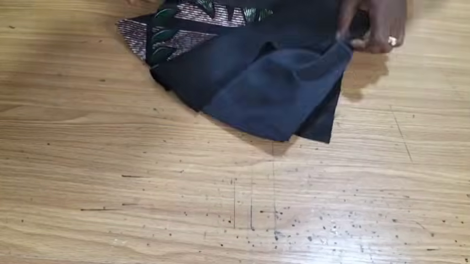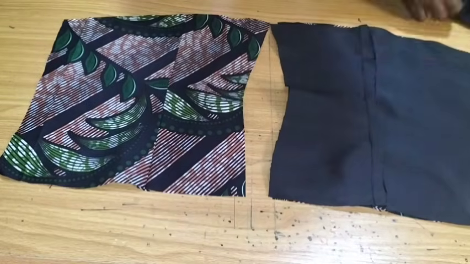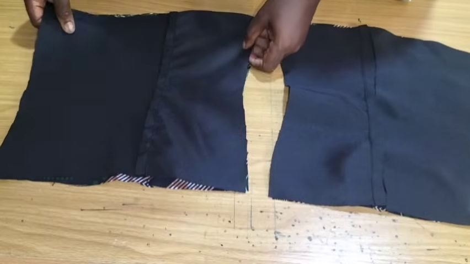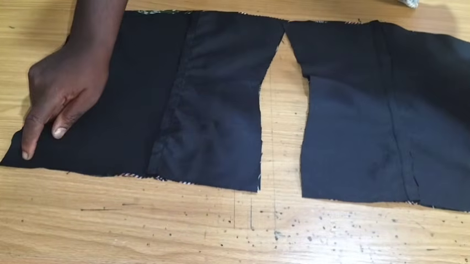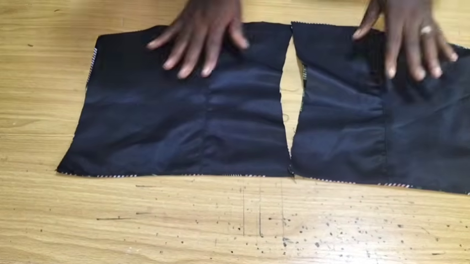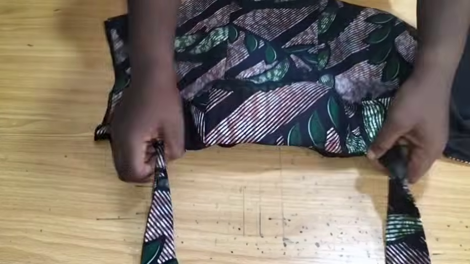We are going to stitch the back piece. So I'll bring back the back piece. We are going to stitch the neckline. I'll place the lining right side to the fabric, and I will stitch 1/2 inch and top stitch. So after stitching, this is what I got. It's time for us to sew the sides.